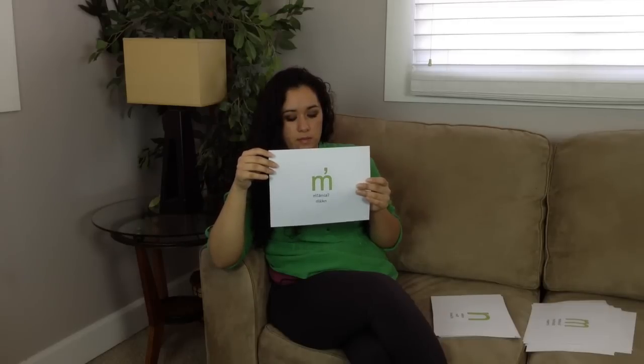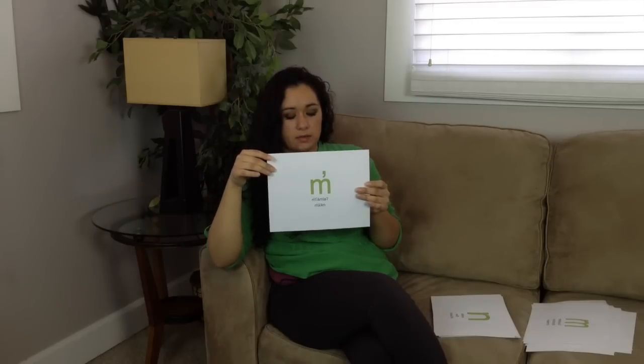Now we have a glottal M, and this letter also is the same as the L. It just kind of cuts it off. I must have not been able to think of more examples. But the words I have here are mamala and mchaikin.